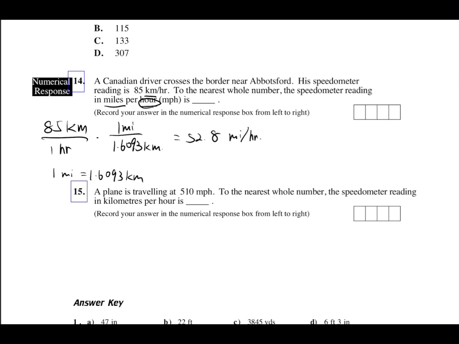And then with the answer, we need to round up. So we want the whole number. So it's 8, we need to round up. So it's 53. So the answer is 53.